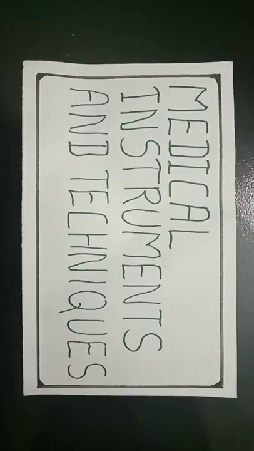Third use is it is used to diagnose the head injuries, brain tumors and cerebral infections. Fourth one, it is used to find out the disease like epilepsy. And last one, it is used to identify the brain death. Understand, my dear students?